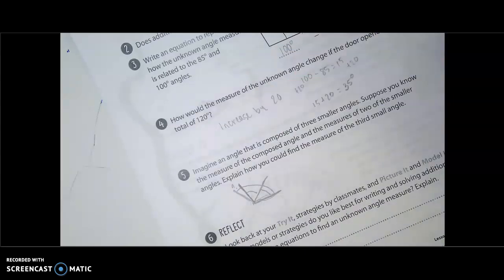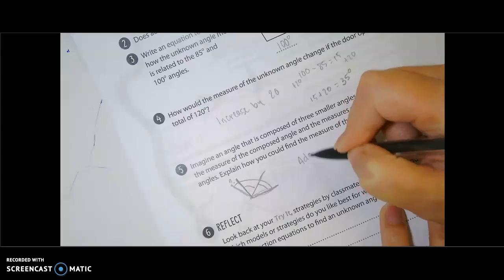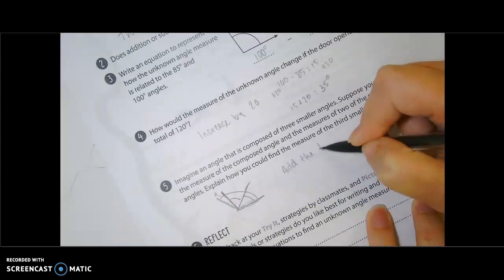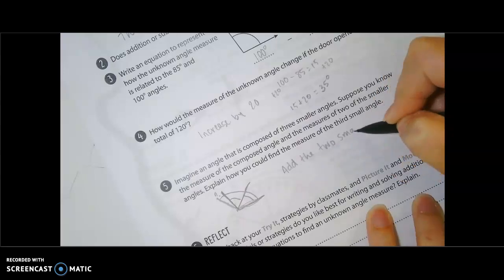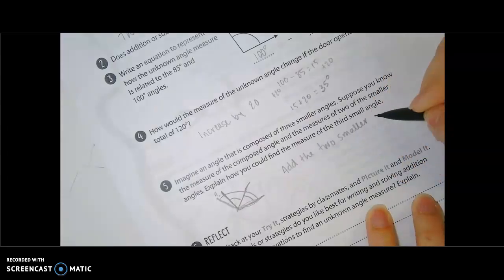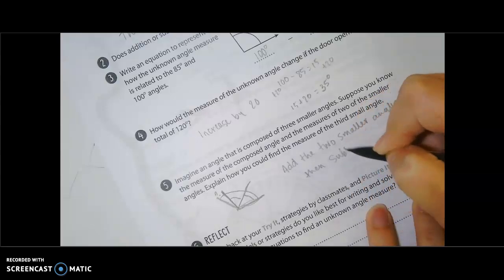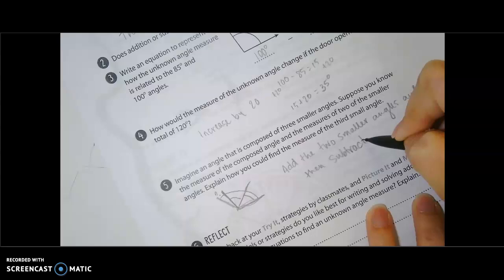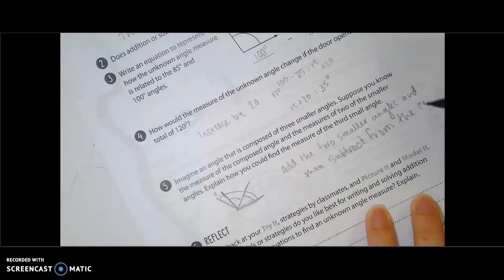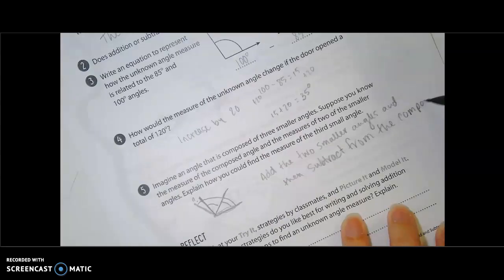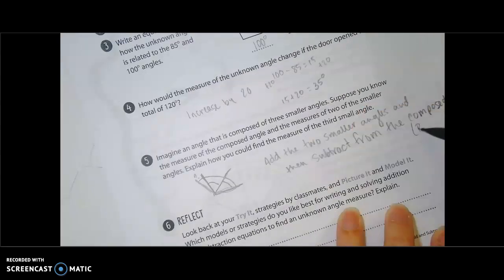And so the way we talked about that is we can add the 2 smaller angles and then subtract from the composed, or bigger, angle.